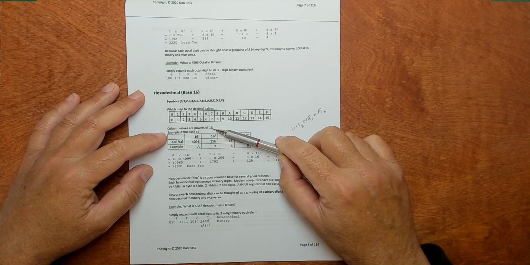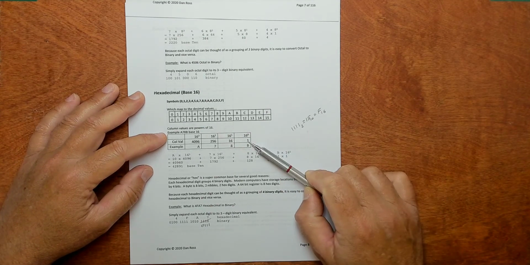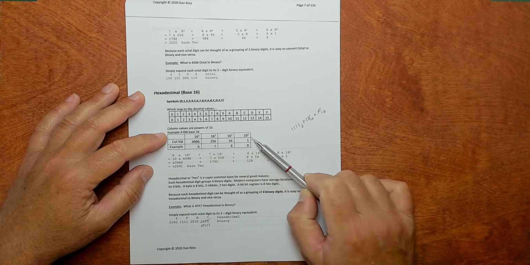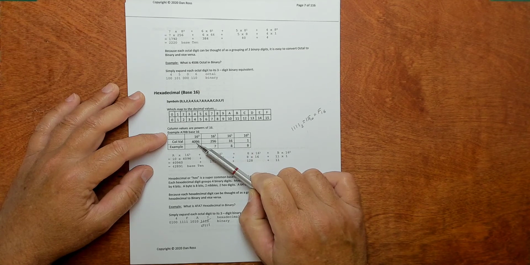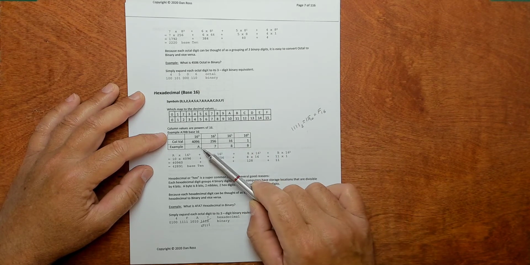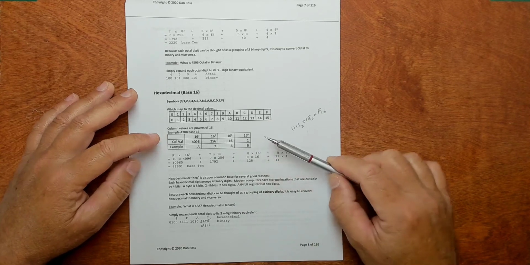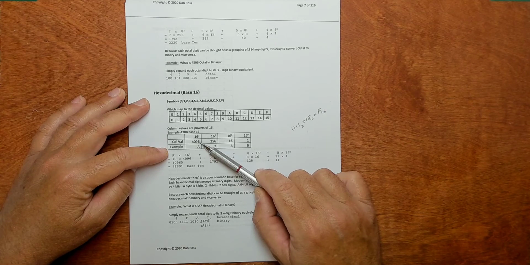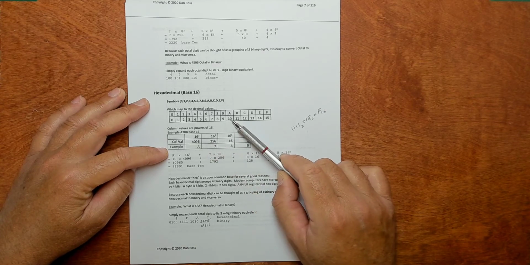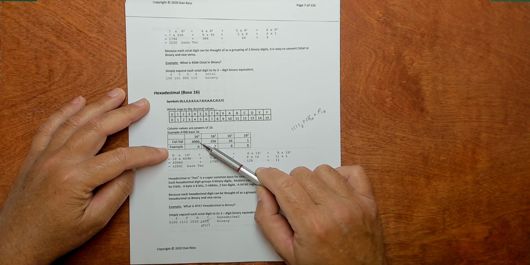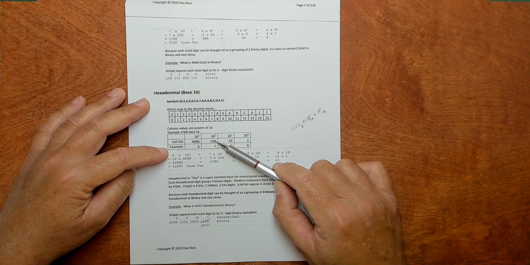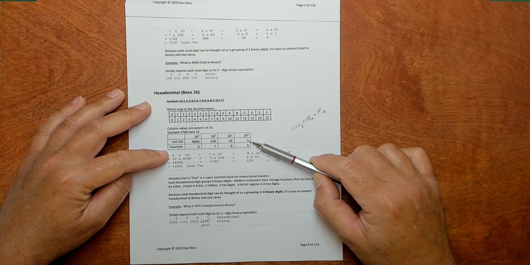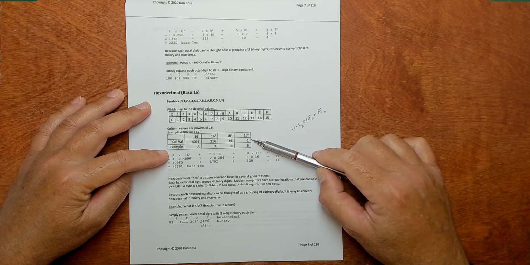Okay, and the column values are powers of 16, or 1, 16, 256, 4096. These are powers of 16. Then you throw some of these symbols in there, like A, 7, 8, B, just as an arbitrary example. It means we have A 4096s. Remember, A is 10, so we have 10 4096s. We have 7 256s, 8 16s, and B 1s. Of course, B is 11, so we have 11 1s.